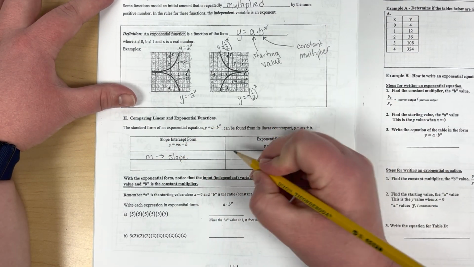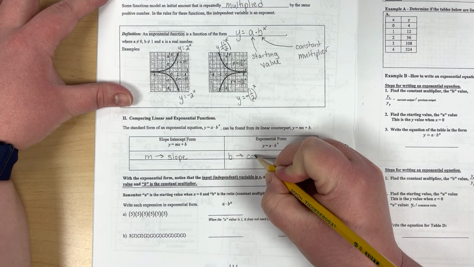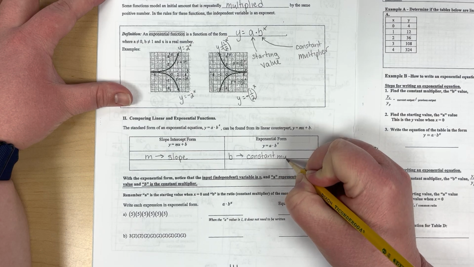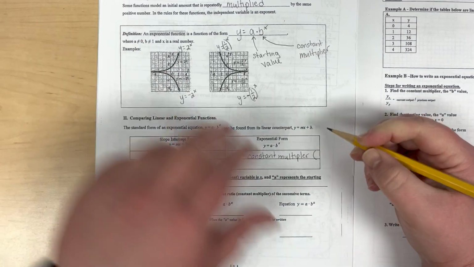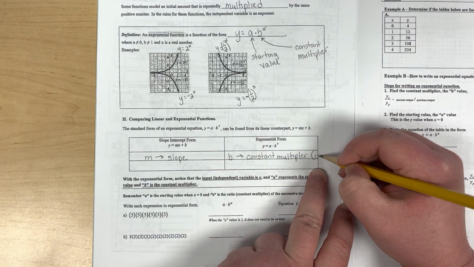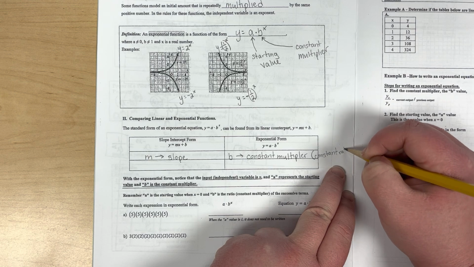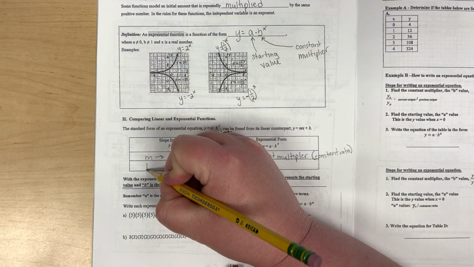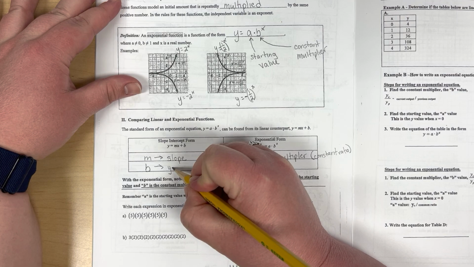So m is your slope. B over here is your constant multiplier. You may also hear this called constant ratio. Both are the same thing. All right, now back to linear. We know that b stood for our y-intercept, which was always your starting value.